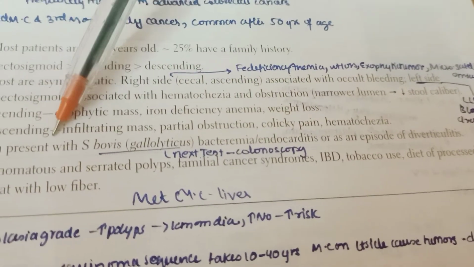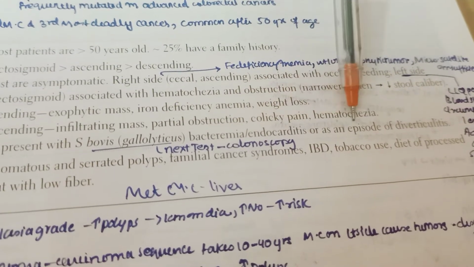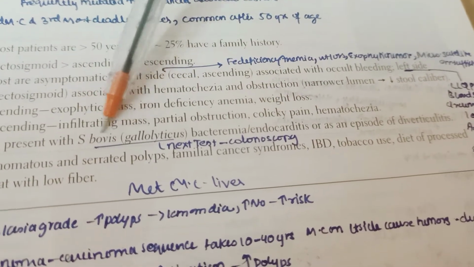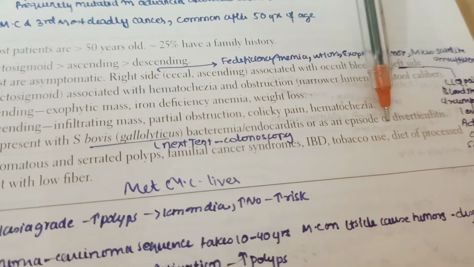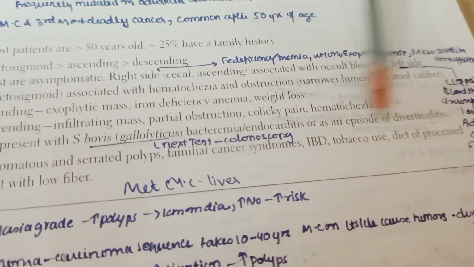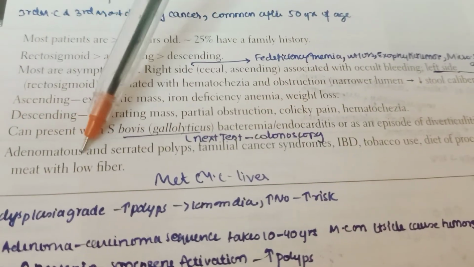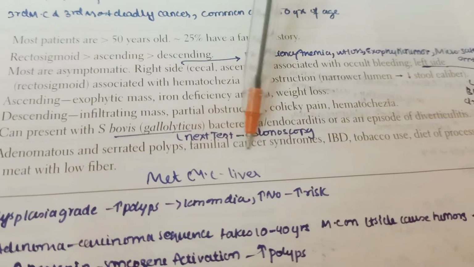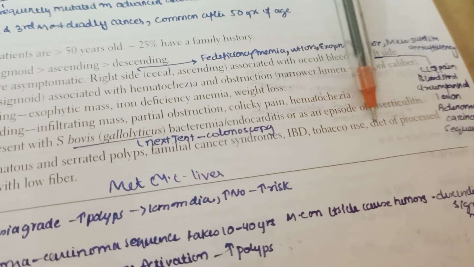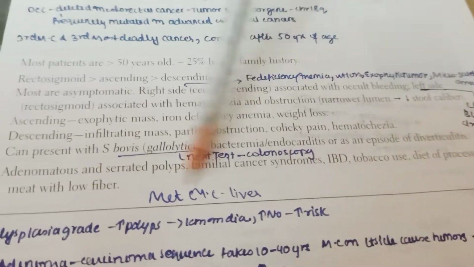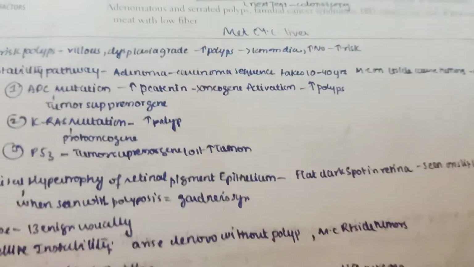deficiency, and weight loss. Descending will show an infiltrating mass, partial obstruction, colicky pain, and hematochezia, and it can present with S. bovis (S. gallolyticus) bacteremia, endocarditis, or as an episode of diverticulitis. The next test is colonoscopy. Risk factors are adenomatous and serrated polyps, familial cancer syndromes, inflammatory bowel disease, tobacco, and a diet of processed meat with low fiber. The most common metastasis is to the liver.